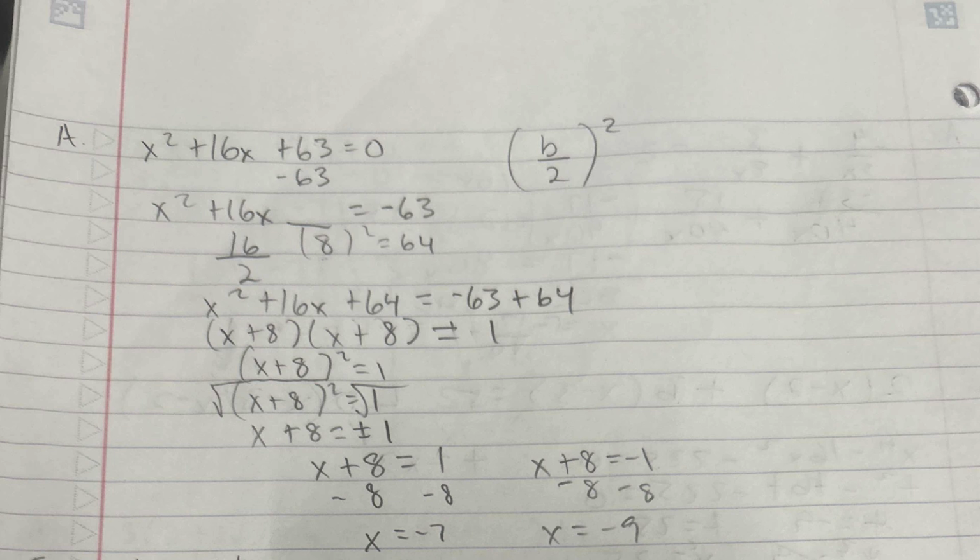Once you do that, it'd be 16 over 2, because 16 is your b. 16 over 2 is 8, and 8 squared is 64. So it's going to be x squared plus 16x plus 64. On the other side, you also have to add 64, because if you do one side, you've got to do the other side. So x plus 8 equals 1. You can rewrite it as (x plus 8) squared equals 1.